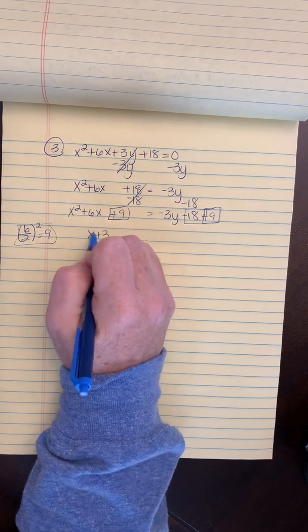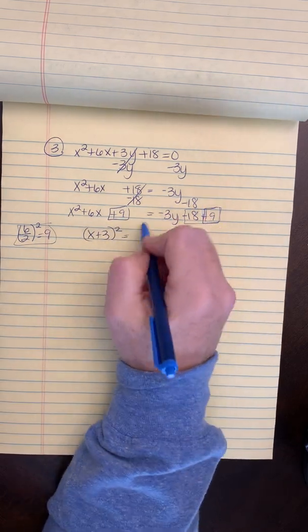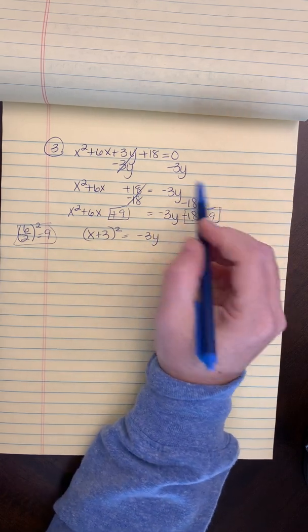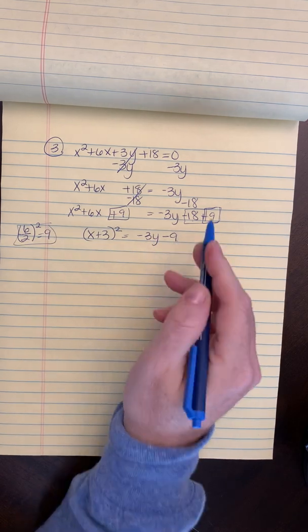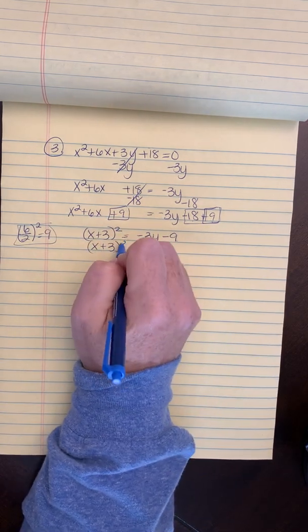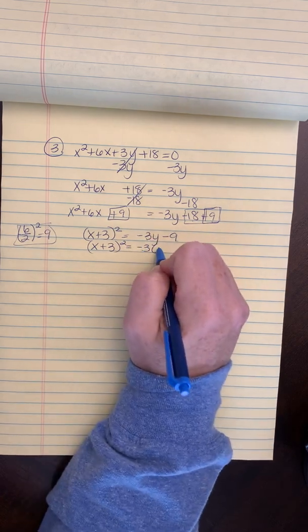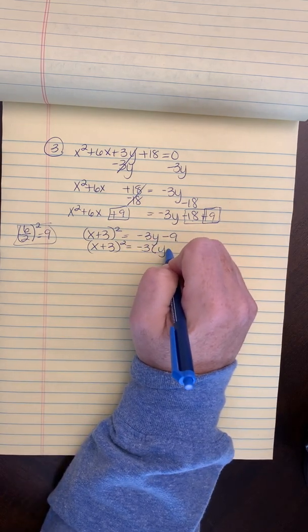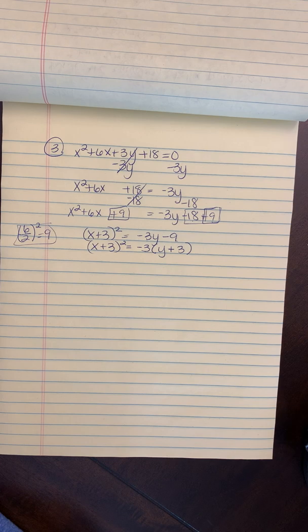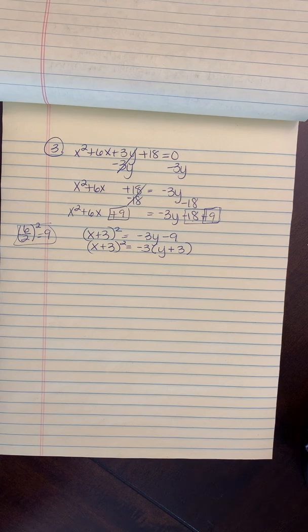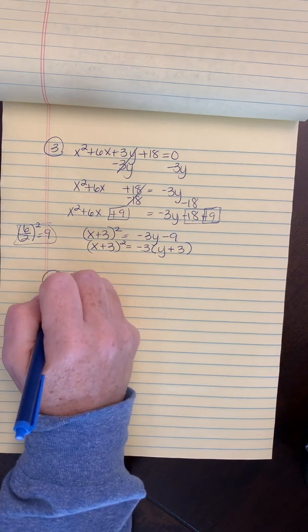Perfect square trinomial. And over here, -3y, and -18 plus 9 is -9. And again, here they have a factor in common. Take out that -3, and you're left with y plus 3. And that is your equation. We'll keep going.